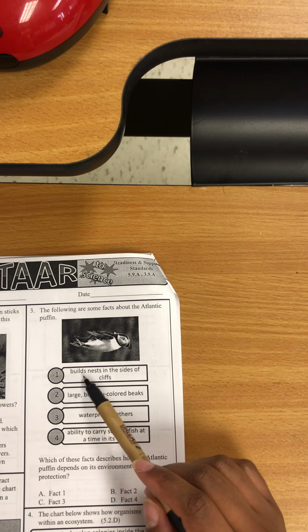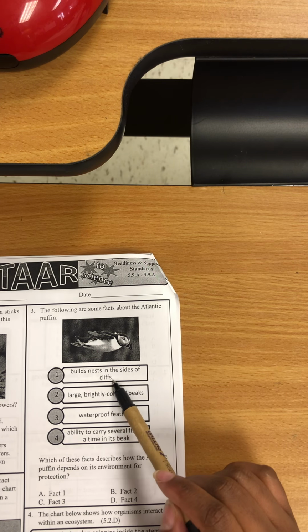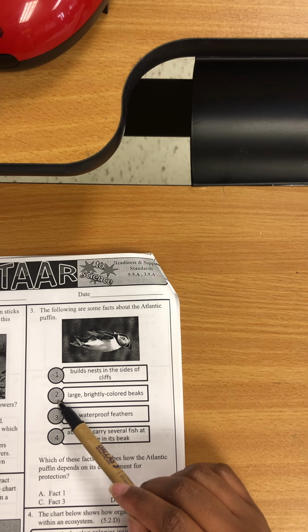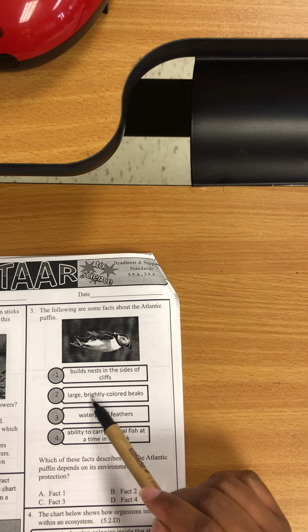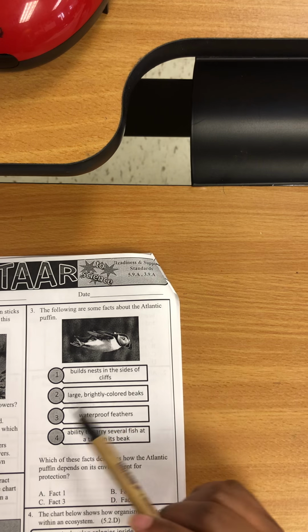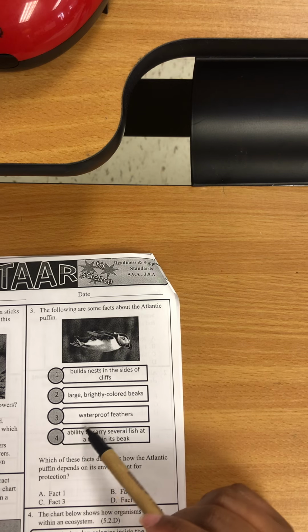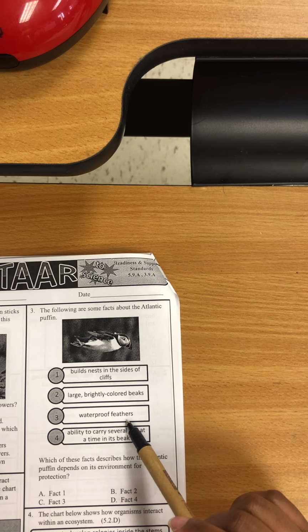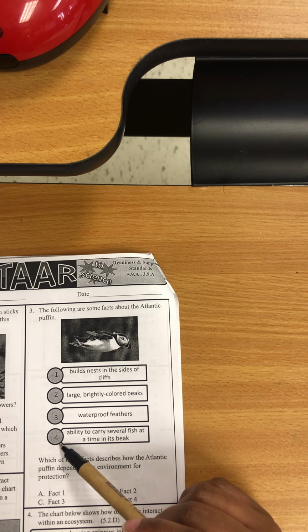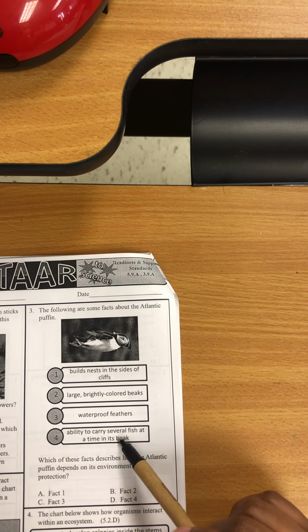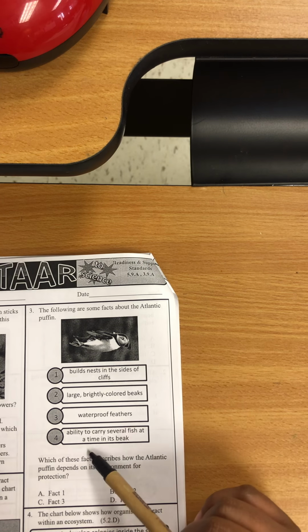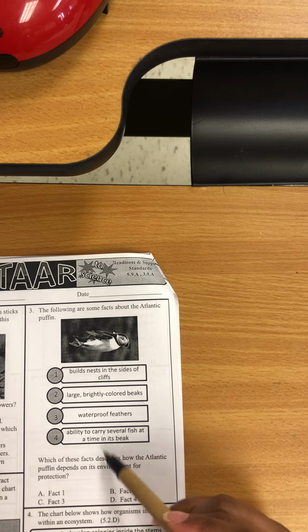Number 1, it builds nests in the sides of cliffs. Fact 2, it has large, bright colored beaks. Number 3, has waterproof feathers. Number 4, it has the ability to carry several fish at a time in its beak.